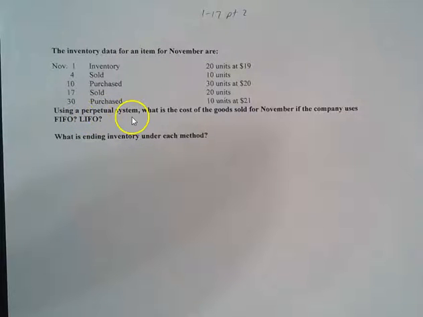It says, using a perpetual system, what is the cost of goods sold for November if the company uses FIFO, and then what is it for LIFO, and then what is ending inventory under each method. Now you'll notice that the question does not ask for the weighted average cost of goods sold or ending inventory under the weighted average method, and that's because we're using a perpetual inventory system.